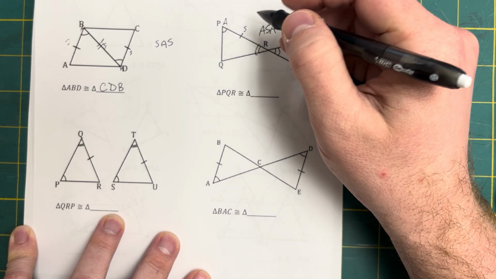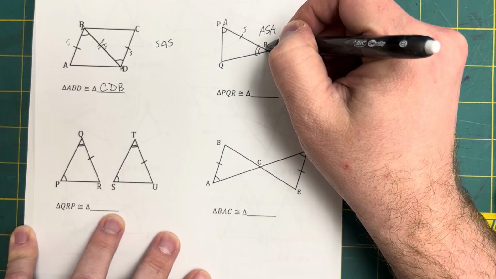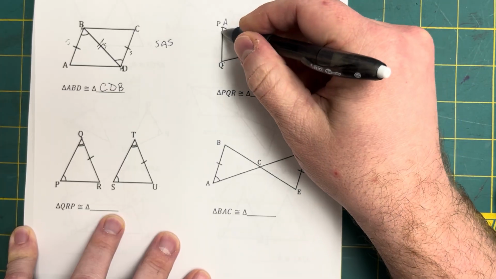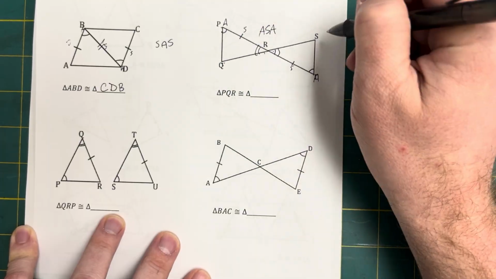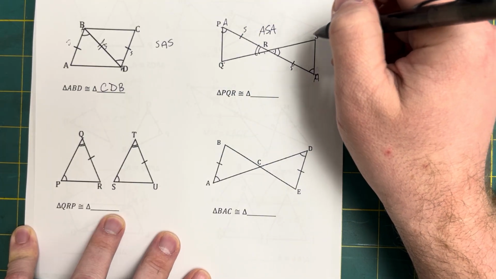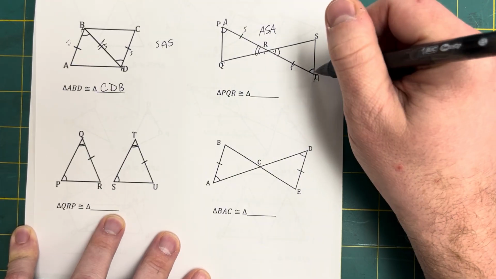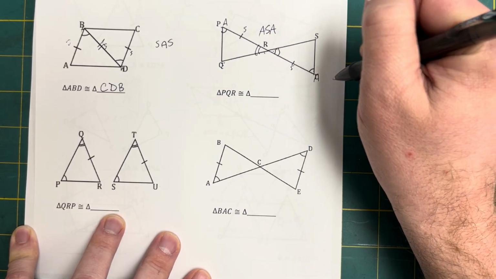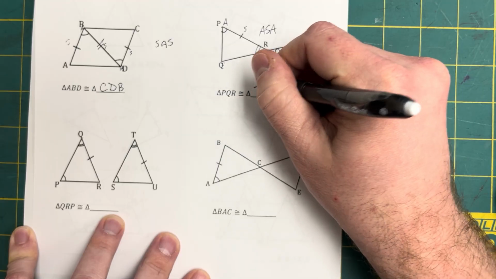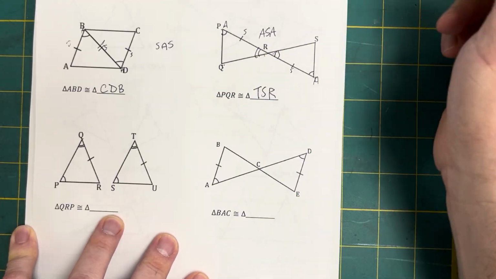So let's see. PQR. So that one's single, blank, double. I almost started right here. And I'm glad that I said those words out loud because single I should start with. So single, blank, double. So what, TSR? Okay.